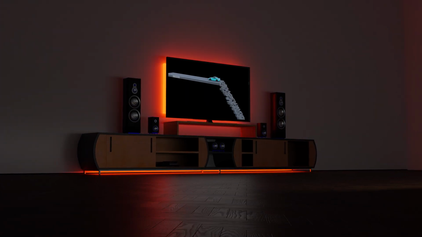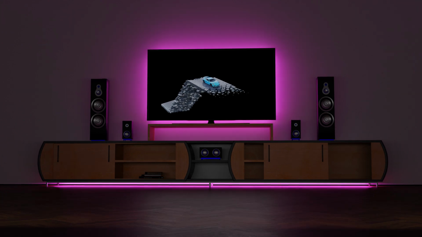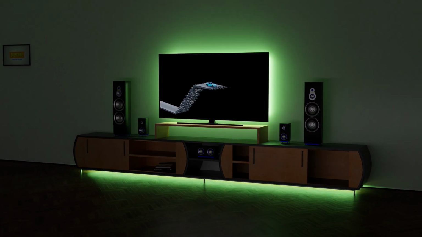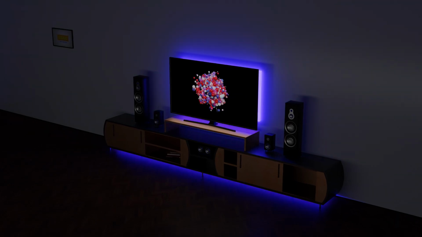Hi, today I show you how to create a TV screen. Tutorial very easy. After this video you know how to create a screen on an object, and you get bonus tips about lighting.